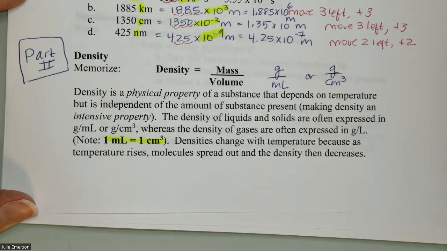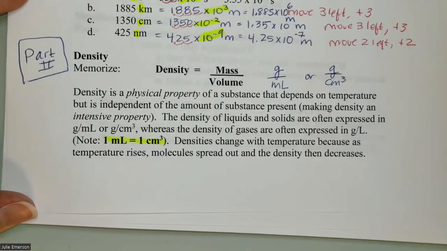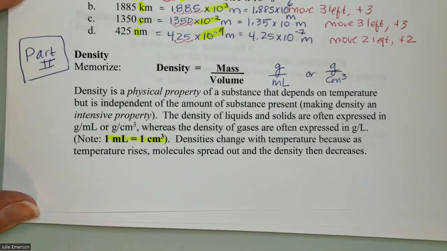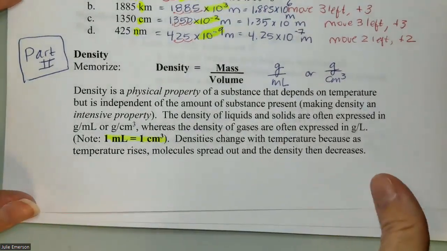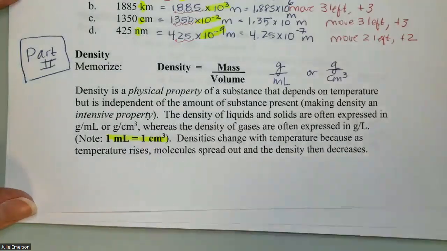Density is an intensive property, which means that it doesn't matter if I have a kilogram of lead or a gram of lead, the density is the same. Intensive property just means it doesn't matter how much of the sample I have, so the density will be constant. Now, if I change temperature or I change the state, then obviously density will change, because we know molecules like to expand.